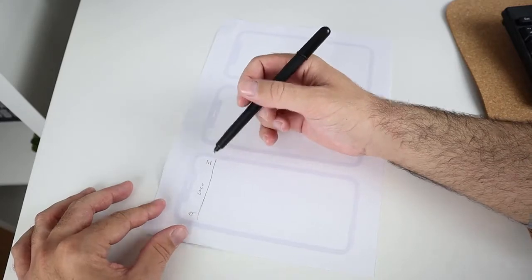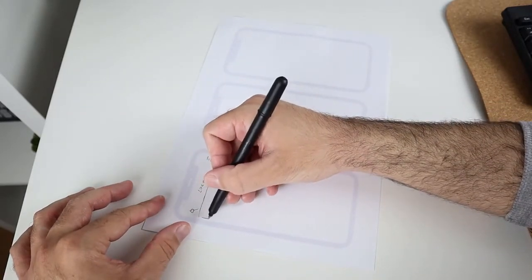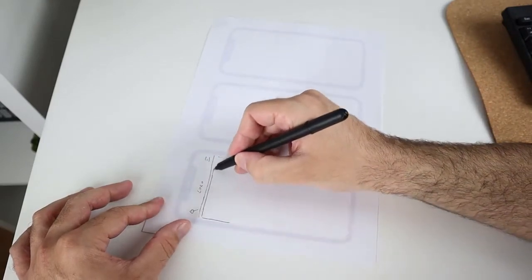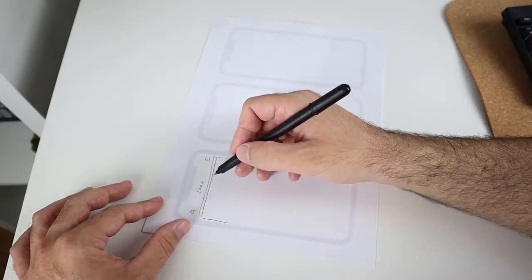So now let's start with the post, and I'm going to draw a nice big rectangle like so. And it's going to go all the way up to here to the top bar.